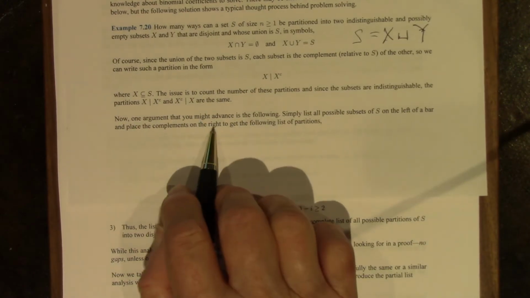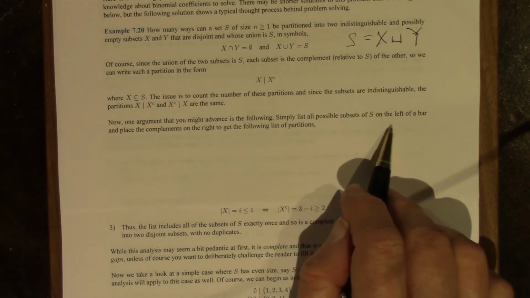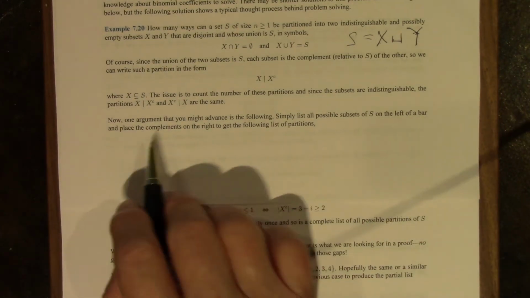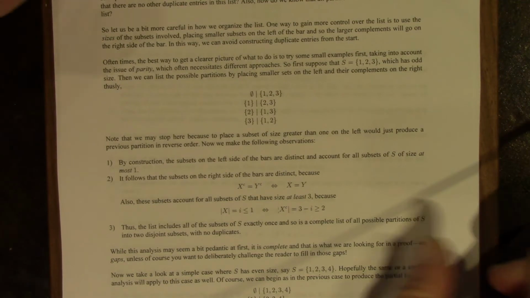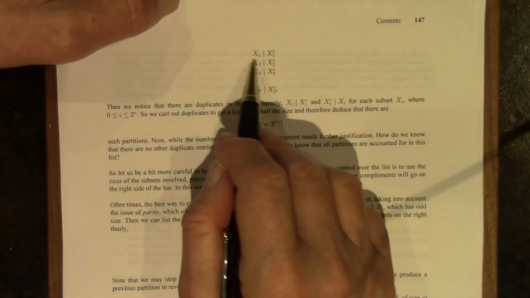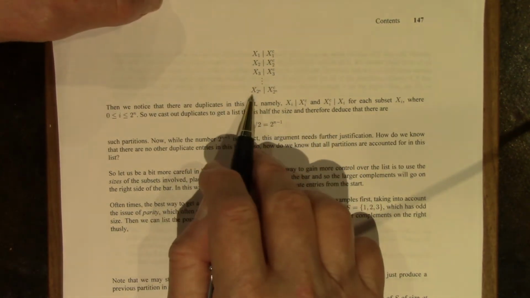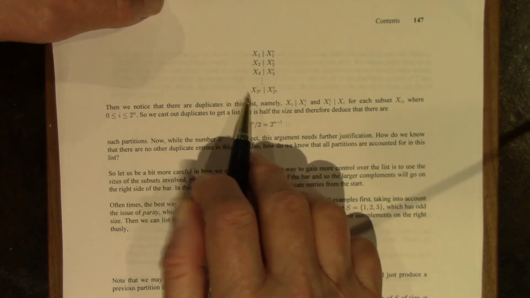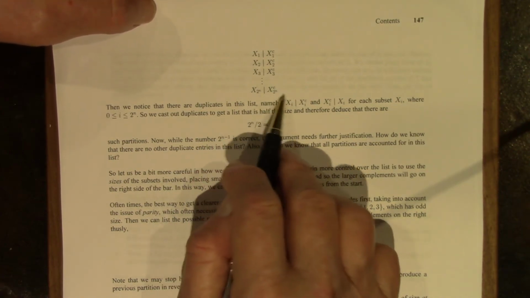Now, one argument you could advance is the following. Let's simply list all possible subsets of S on the left of a bar and place the complements on the right side of the bar, and we get a list that looks like this: x1 bar x1 complement, x2 bar x2 complement, all the way down to, since there are 2 to the n such subsets, x sub 2 to the n along with its complement.